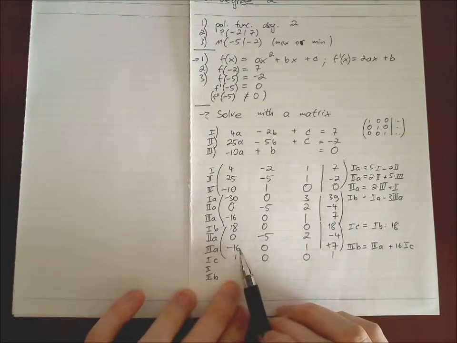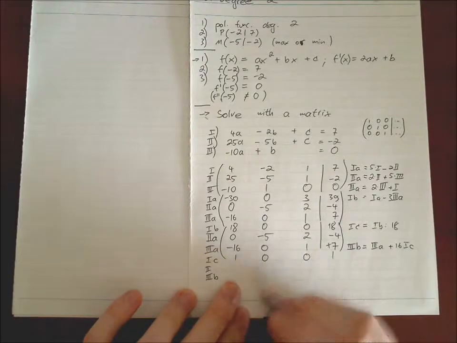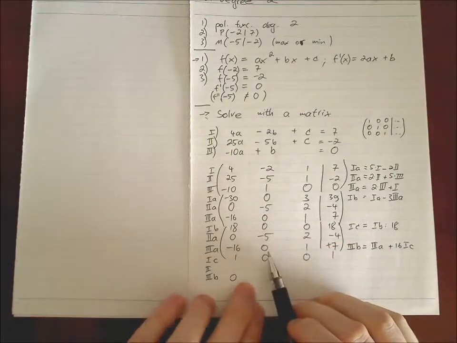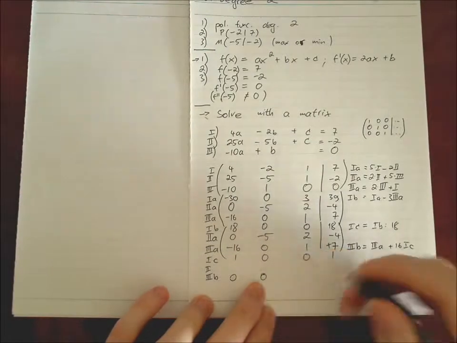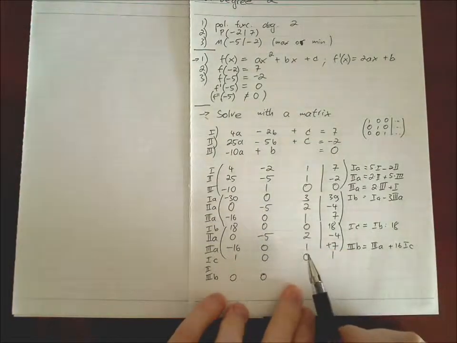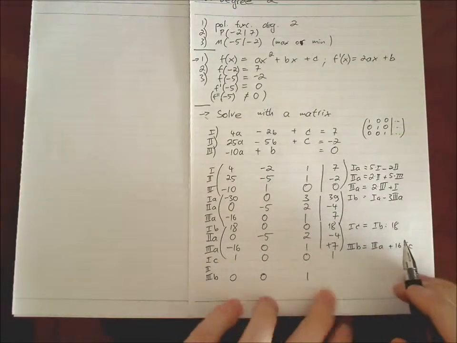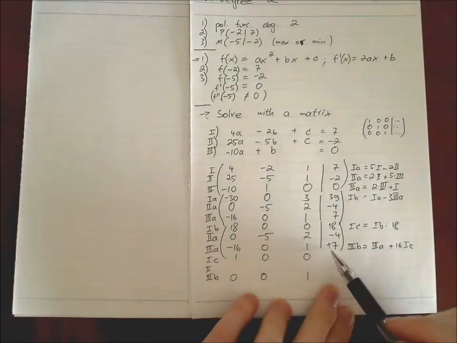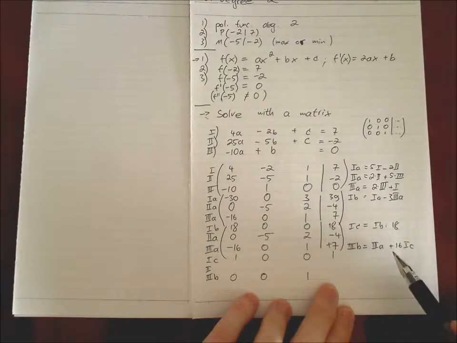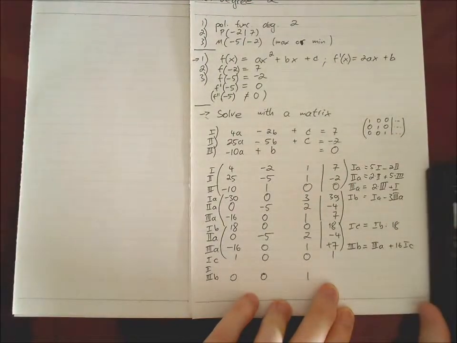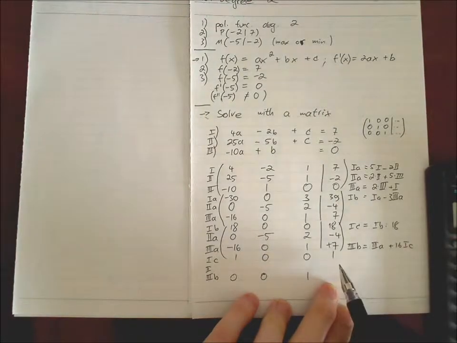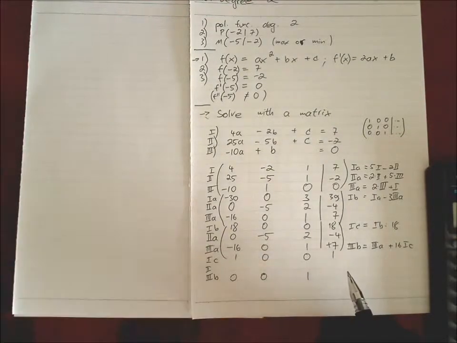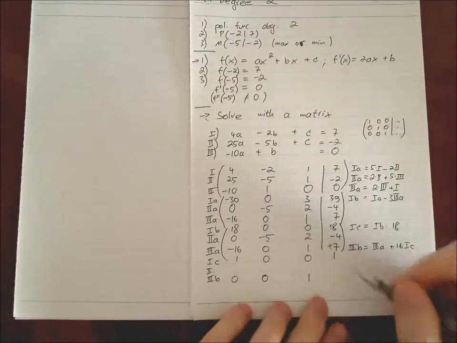So as I said, 3a minus 16 plus 16 is 0. 0 and 0 stays 0. I have 1 plus 16 1c stays also 1. Here at the end I have 3a, which is plus 7, plus 16 1c, 1c is 1, 16 plus 7 should be 23.